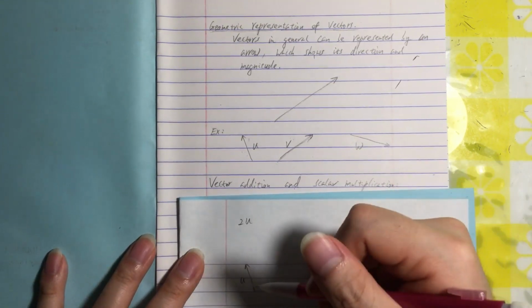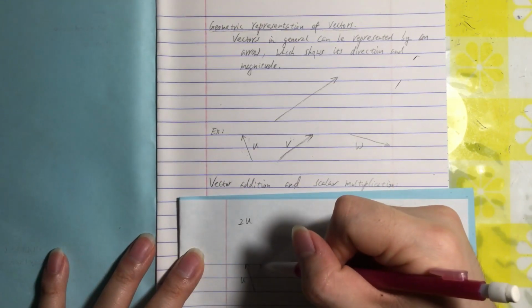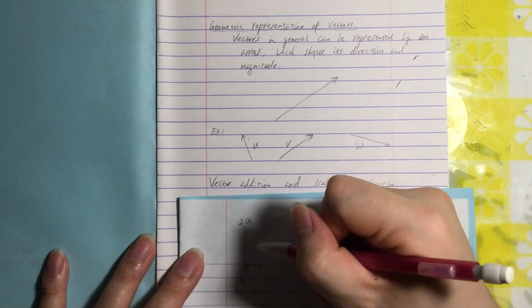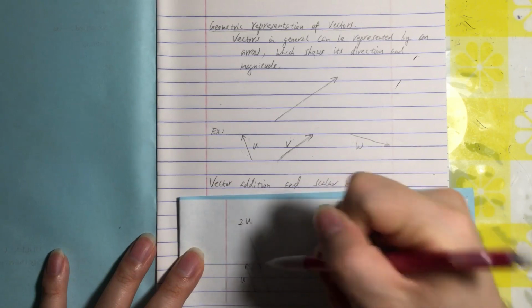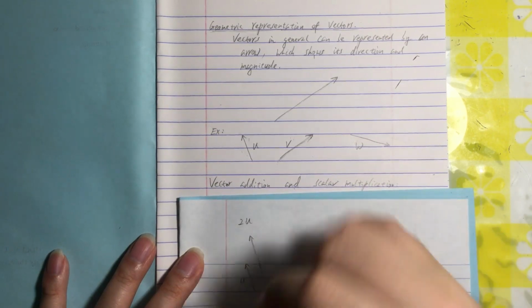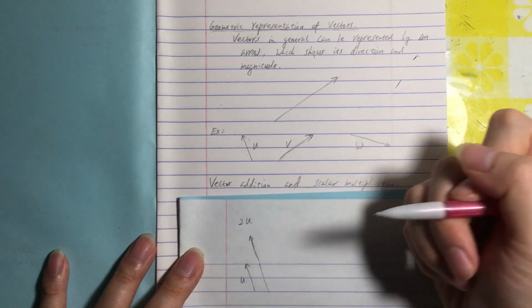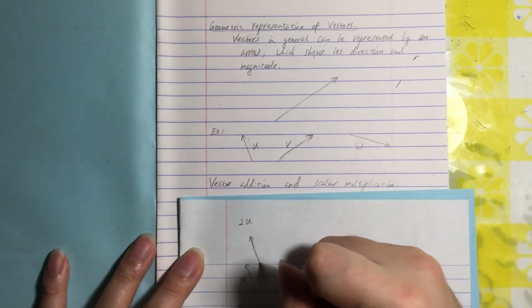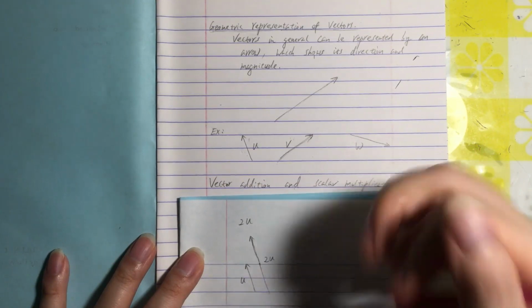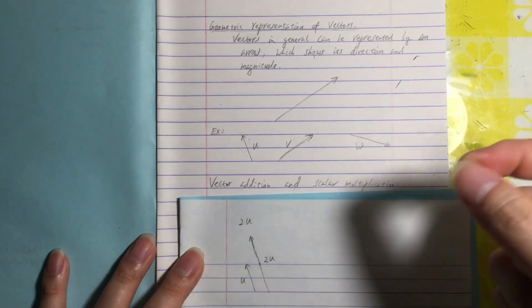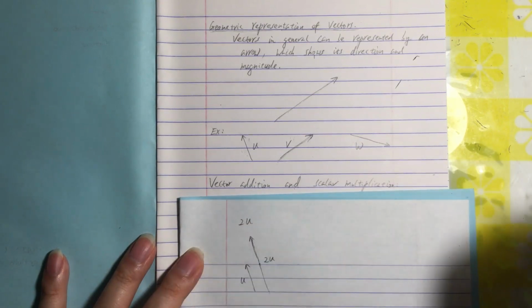Then draw another vector pointing in the same direction, but the length is twice that of vector u. This is the vector 2u.